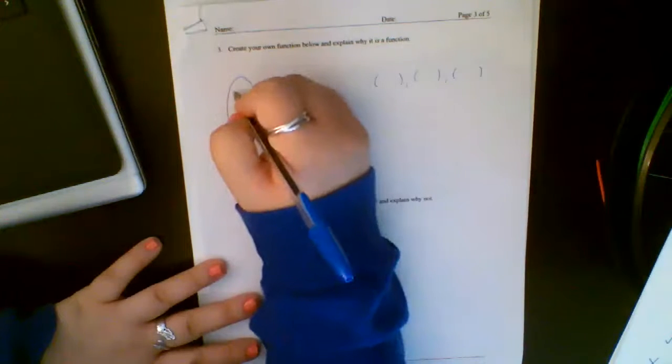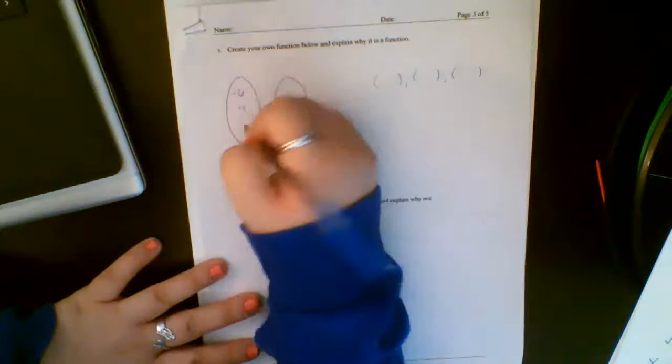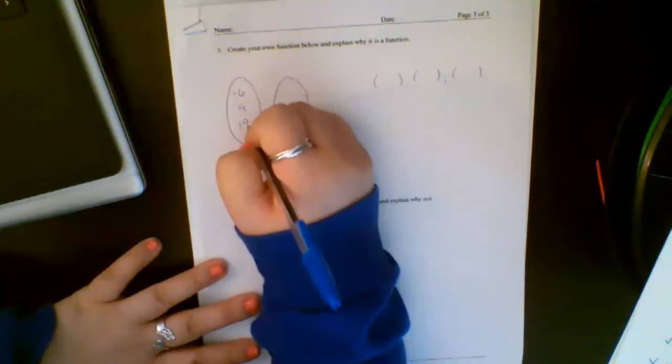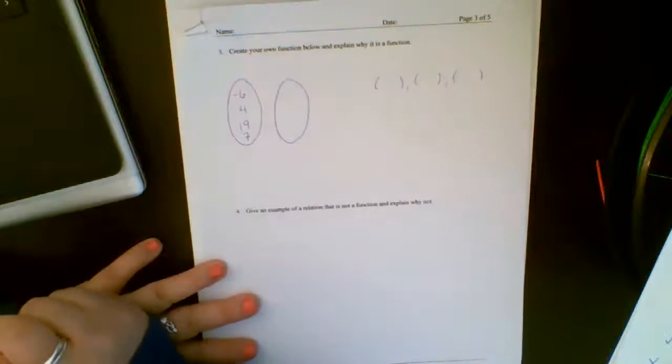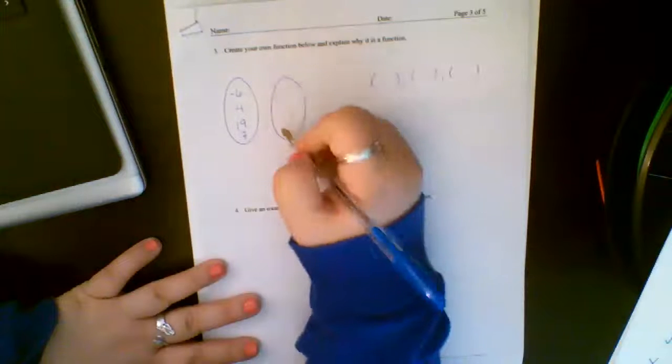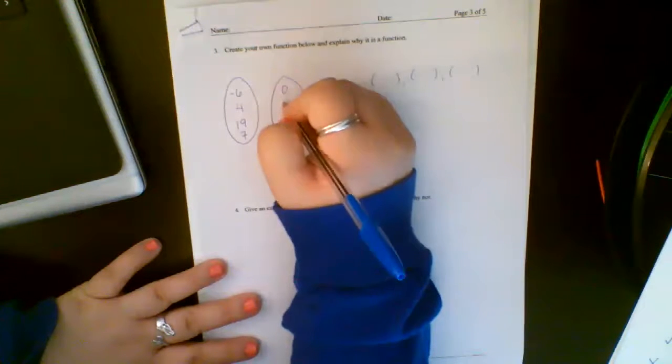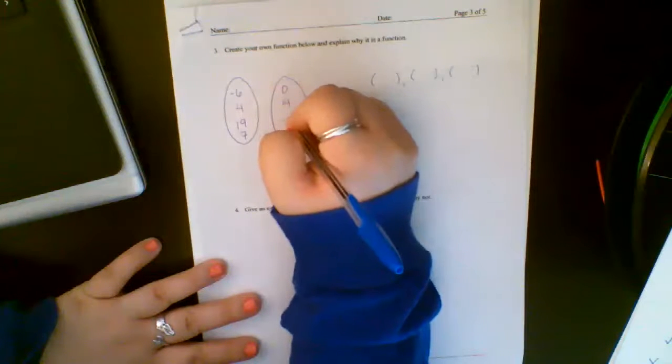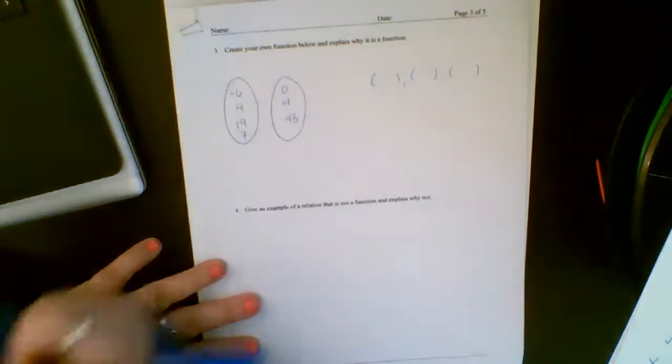So let's pick some random numbers. Let's do -6, 4, 19, and 7. Deal. Okay. Then we're going to map those inputs, okay, we're going to map those inputs to their outputs. So let's have that be 0, 14, and -43, just because.